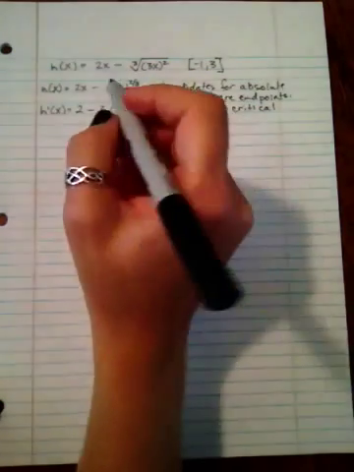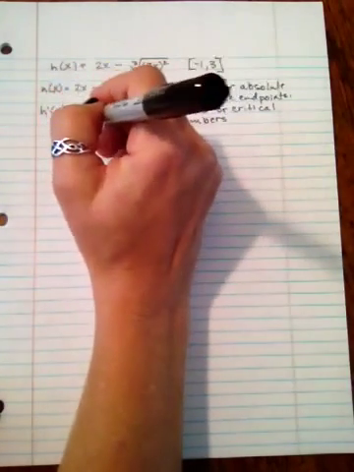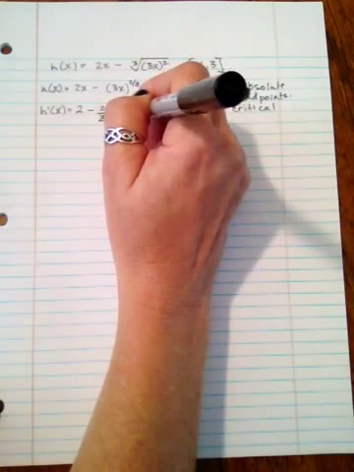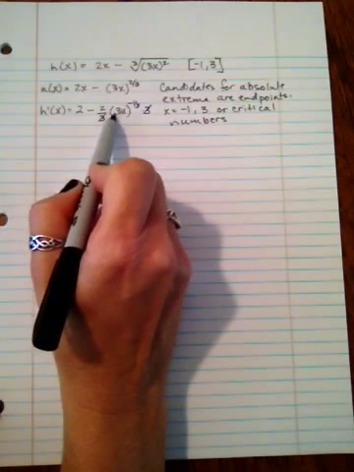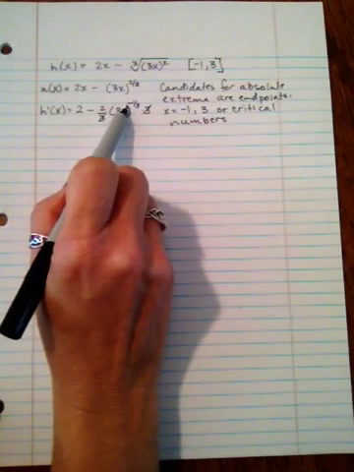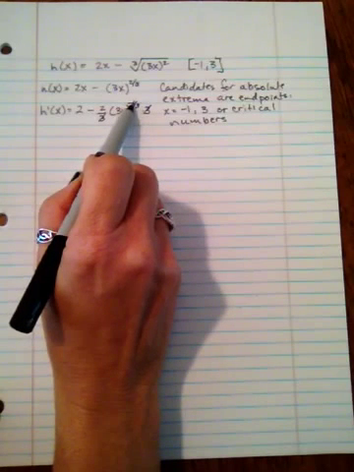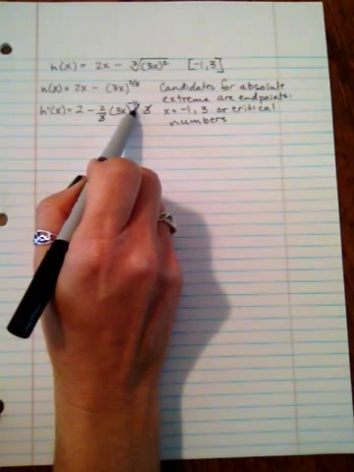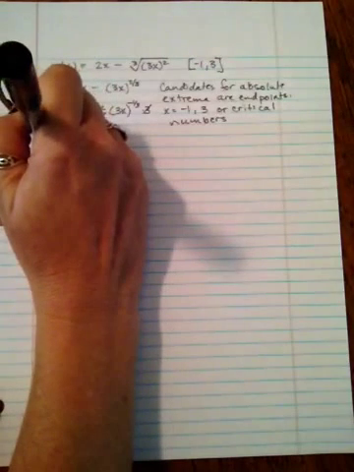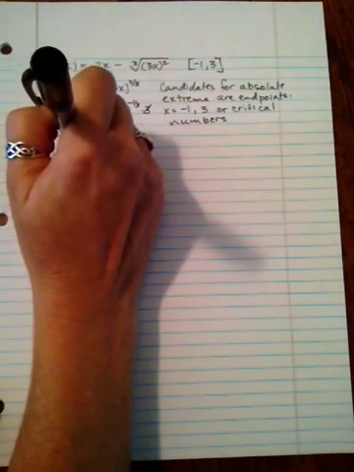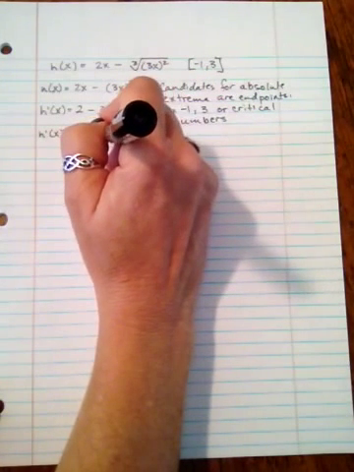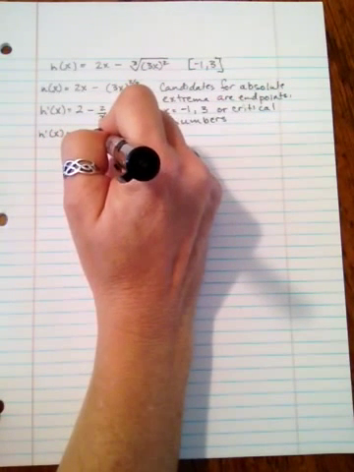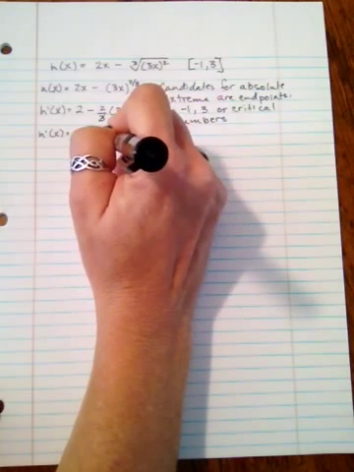To clean this up a little bit, I can see that this 3 and this 3 cancel out. This 2 will be in the numerator. This 3x will be in the denominator because of the negative exponent. It's to the first power, but we're taking the cubed root. So my h prime of x equals 2 minus, and then I'll have 2 divided by the cubed root of 3x.